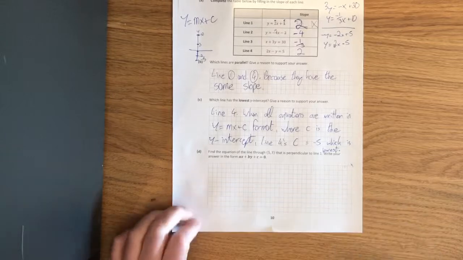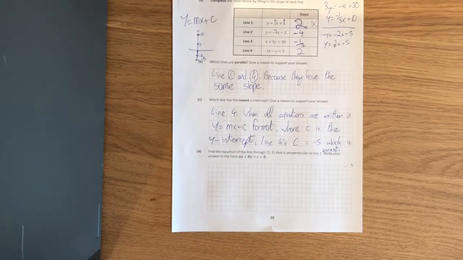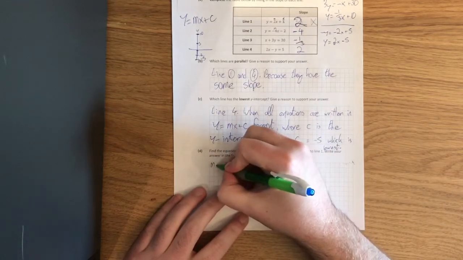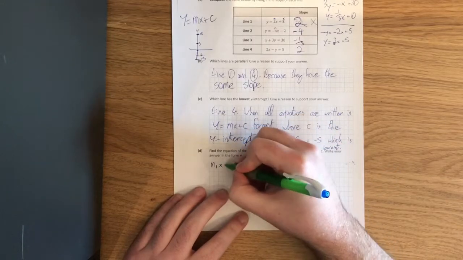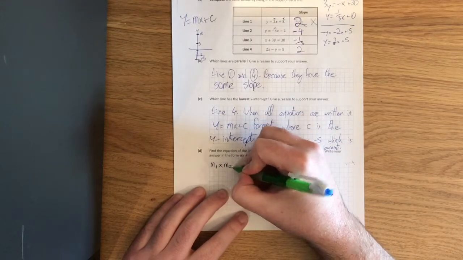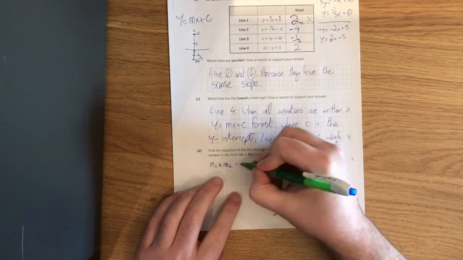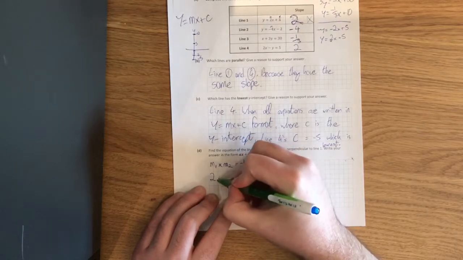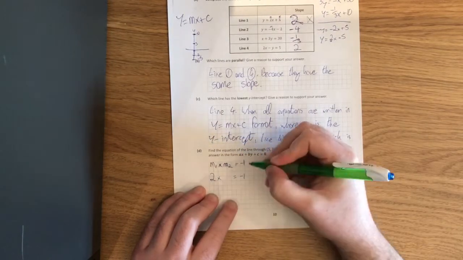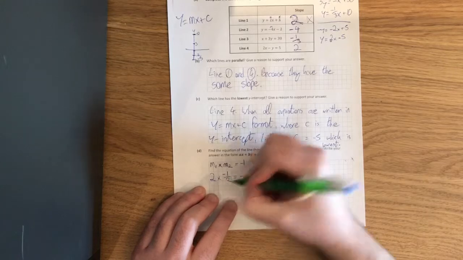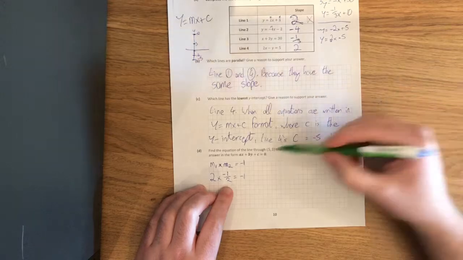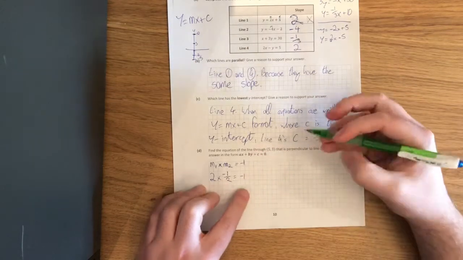Part D, find the equation of the line through the point (5, 3) that is perpendicular to line 1. Something you need to know about perpendicular lines is that the slope of the first line multiplied by the second slope should always give you -1. So you need to ask yourself, what does 2 get multiplied by that I end up with -1? And the answer is -1/2. So that means that the slope for our fifth line is -1/2.